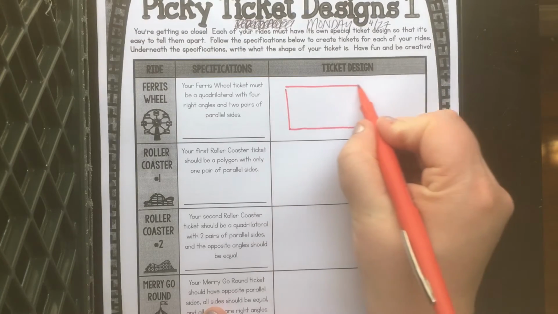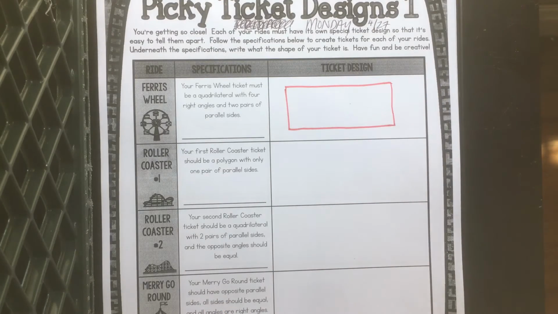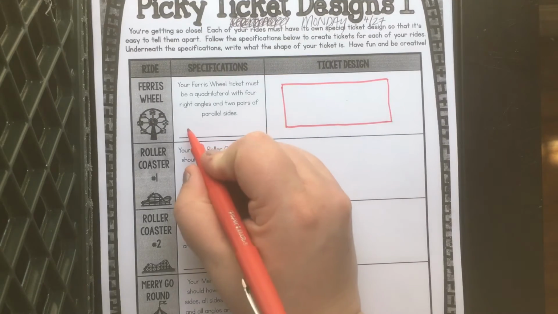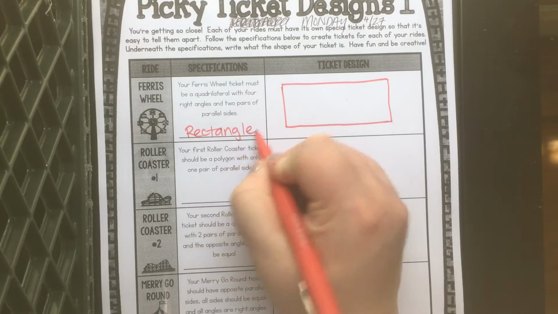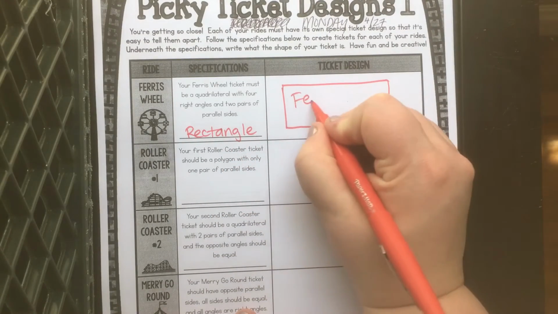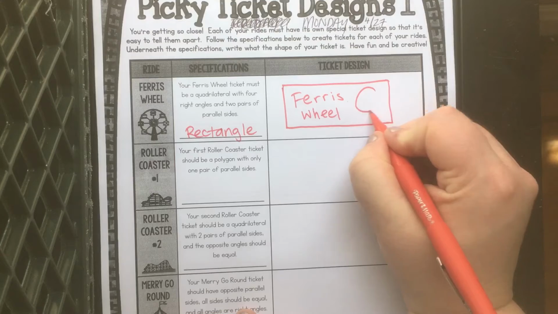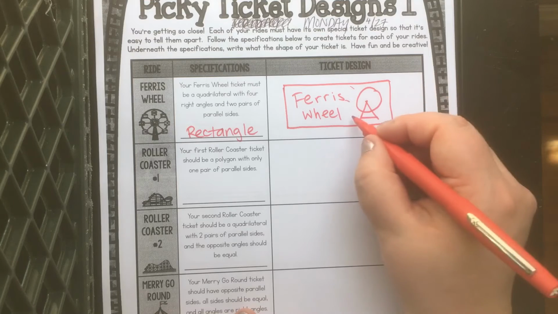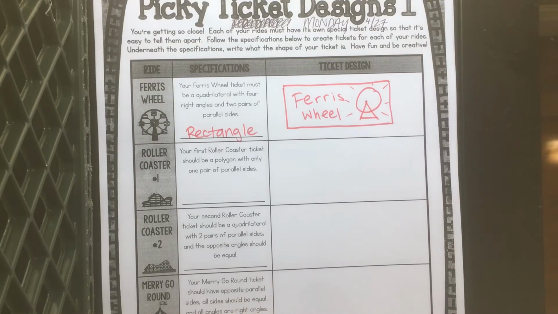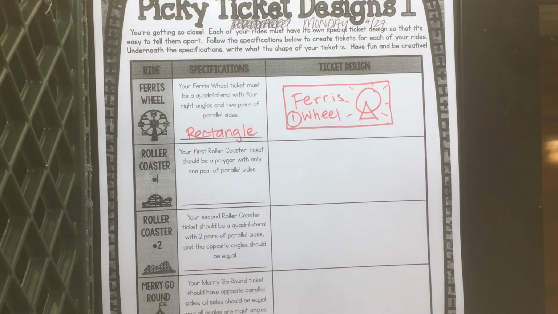Okay? Nice straight lines. All right, so I'm making mine. I'm going to put the title of that shape. It's a rectangle. And then I'm just going to design it really quick with my Ferris wheel. And I'm going to draw my Ferris wheel. Maybe I'll have fireworks coming out of it. There, my Ferris wheel, okay? And then I'll do like a 1 because it's one ride for my Ferris wheel. All right, that's how simple it is.